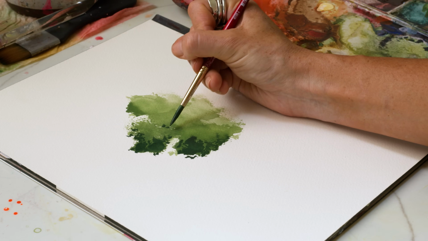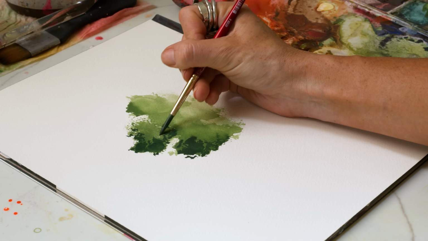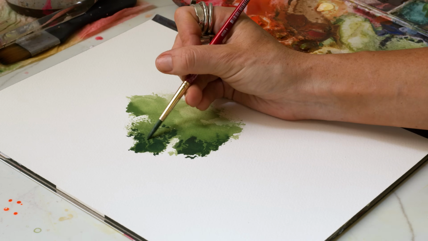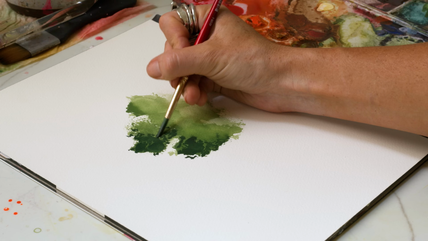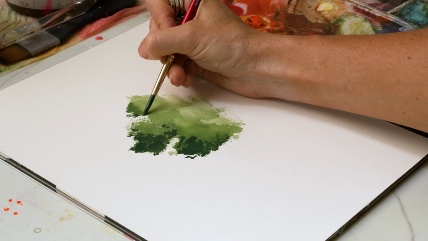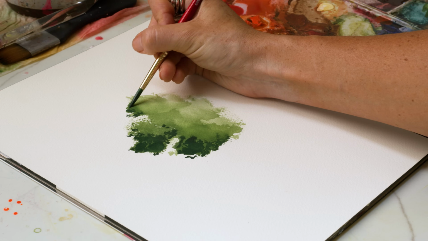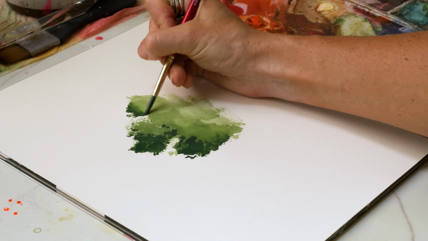And just gently scribble that in. Keep it mostly just on the left side because if our light source is over here, but creeping over into the middle and even onto the right side is fine too. Just make it more dominant on the left side.